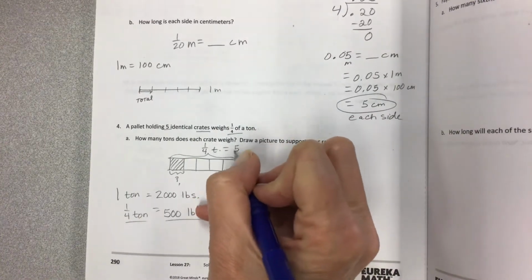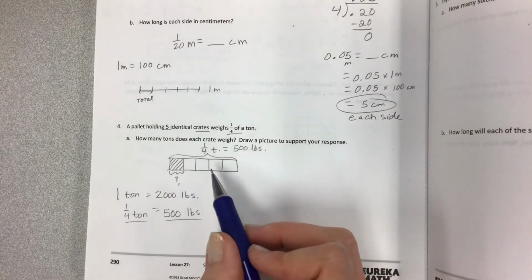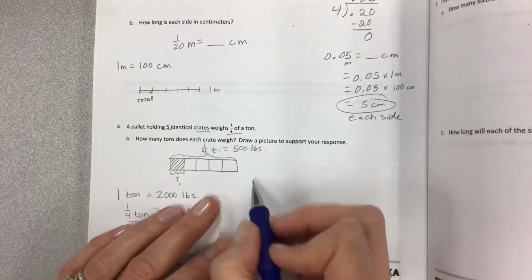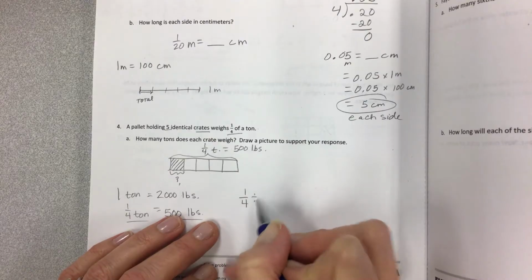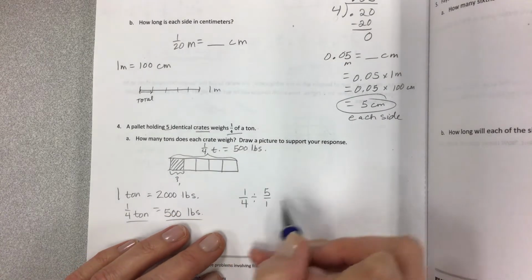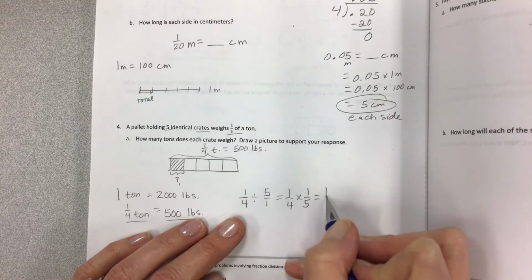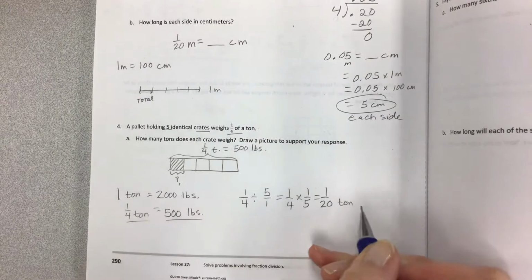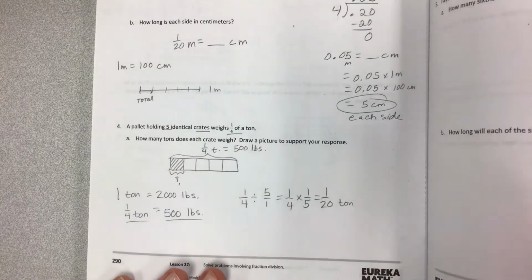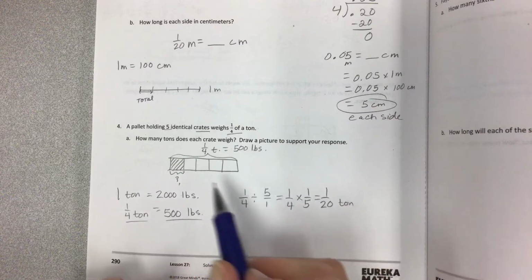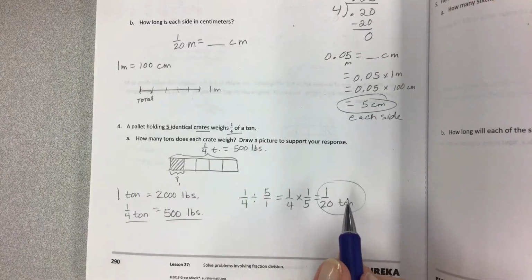So you can look at this and say, this is 500 pounds. And if I take the 1/4 and divide it into 5 pieces, 5 is a whole number, so you can put that over 1, and then you can multiply by the reciprocal and end up with 1/20 of a ton. But wait, there's more. There's actually part B up on top of the next page. So this is your tape diagram. This is helping us along to get our 1/20 of a ton.